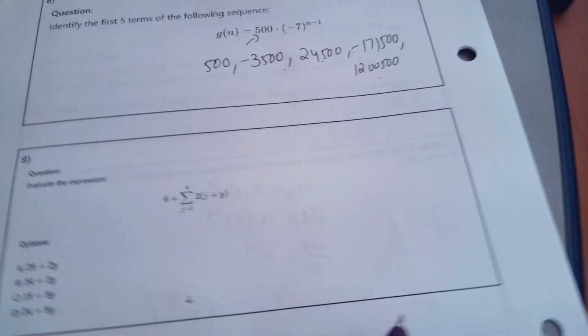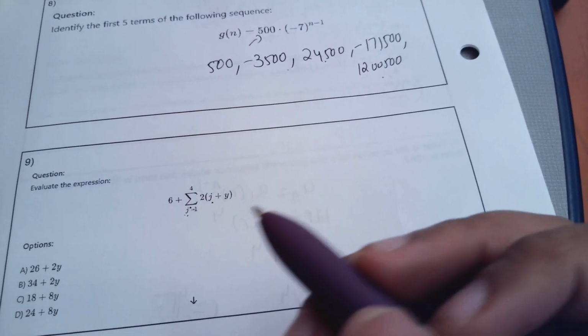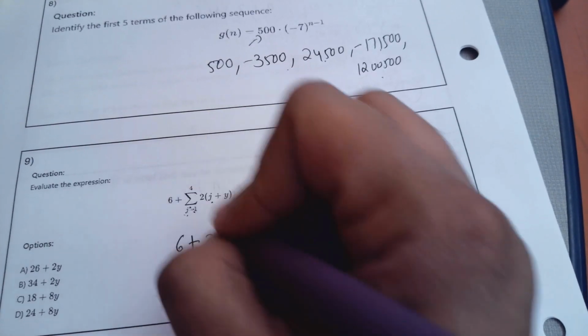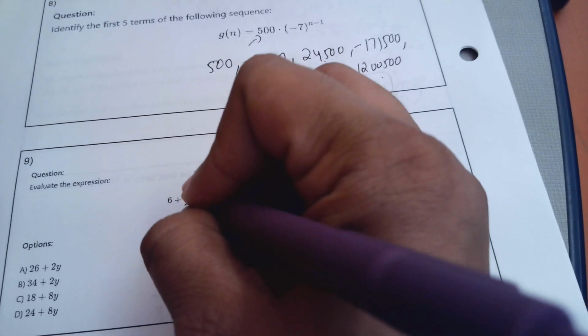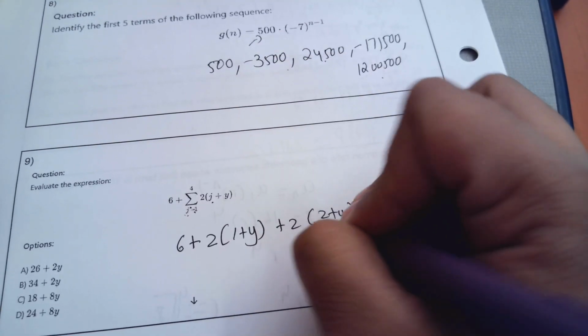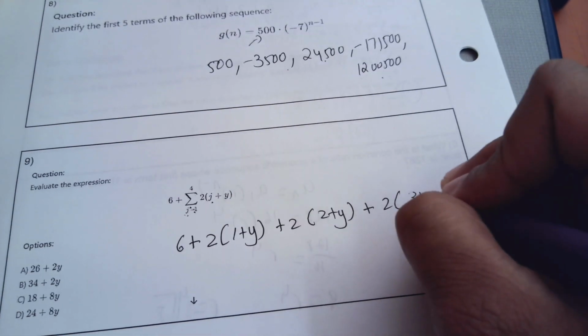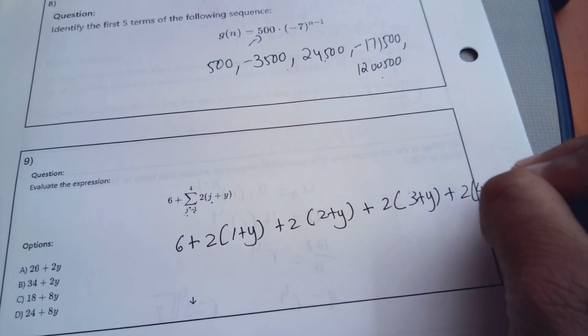For this one, basically plugging in 1, 2, 3, and 4 for j and simplifying it. Okay, let's do that. 6 plus 2, plug in 1 for j, plus 2, plug in 2 for j, plus 2, plug in 3 for j, plug in 4 for j.